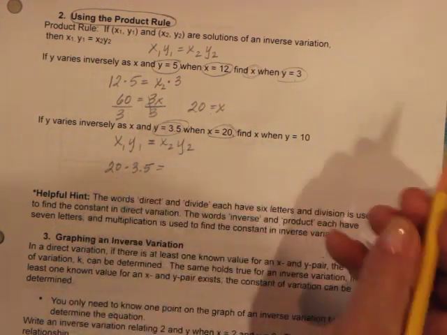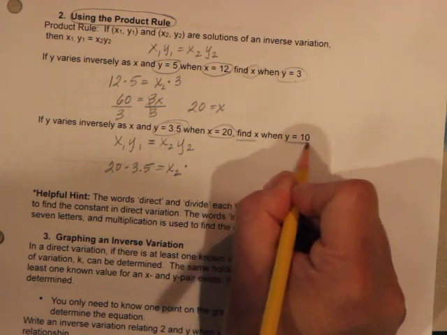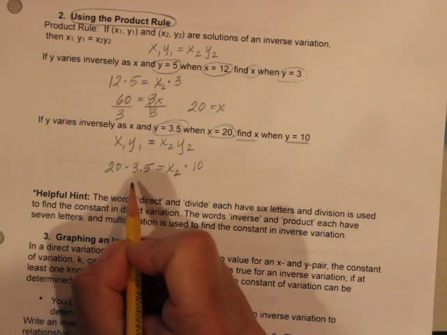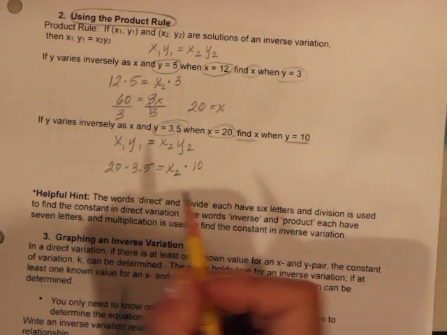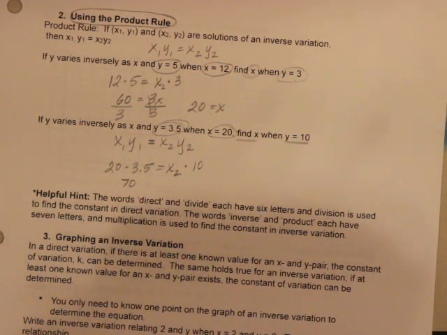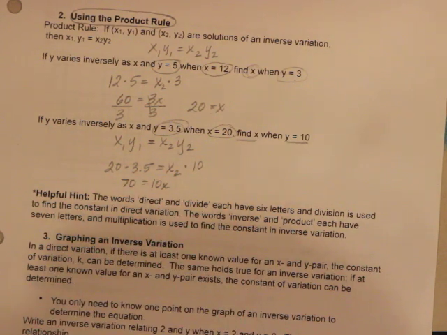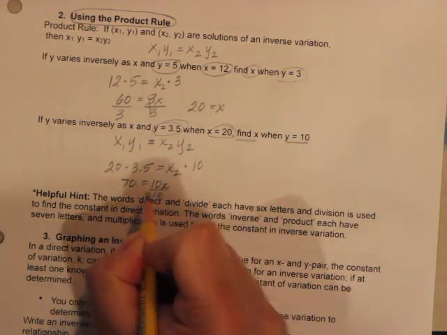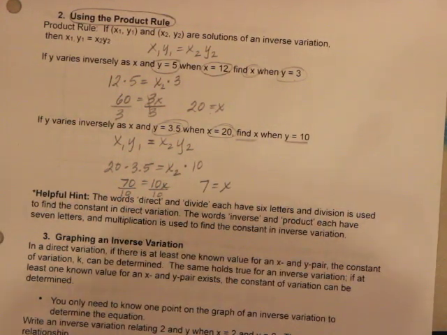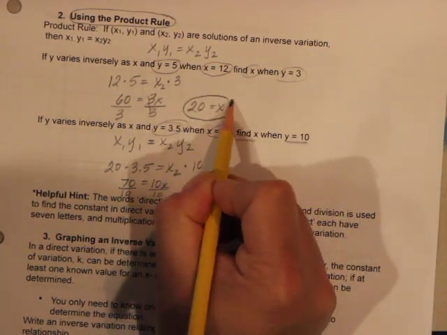So 20 times 3.5 is going to equal, it says find x, so I don't know what x2 is yet. But I know that y2 is 10. So 20 times 3.5, if you want to do that with a calculator, you can. If you want to do it in your head, either way, you should end up with 70 as the product of 20 times 3.5 equals 10x. So what does x equal then? We're going to divide by 10, and we end up with 7 equals x. That's it. So those were our answers.